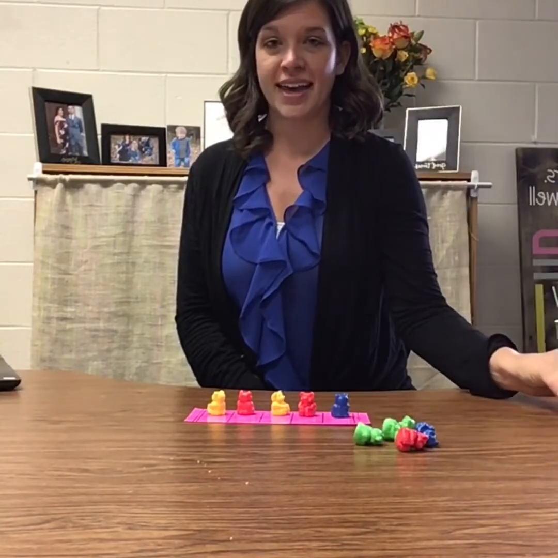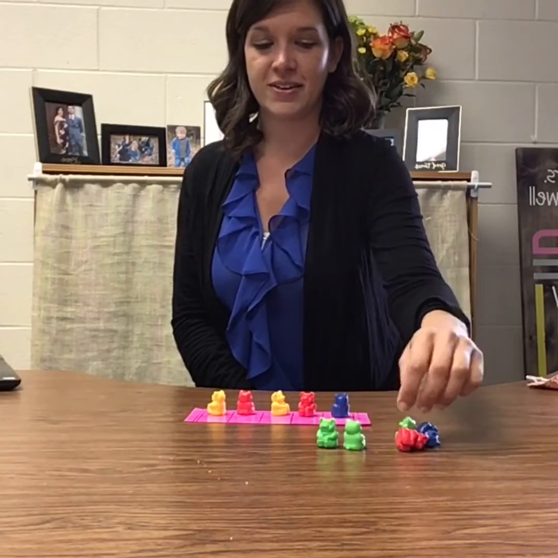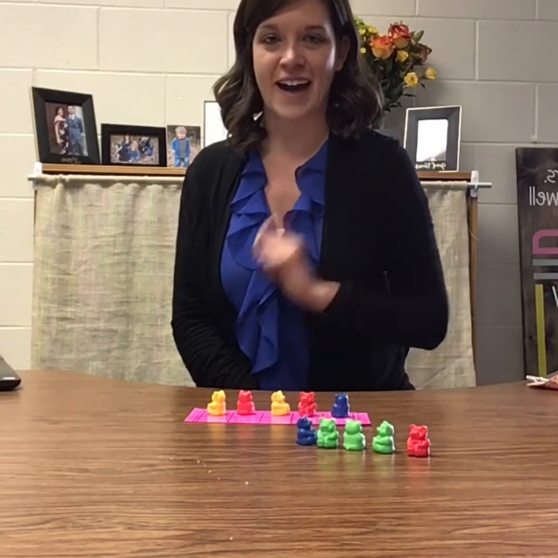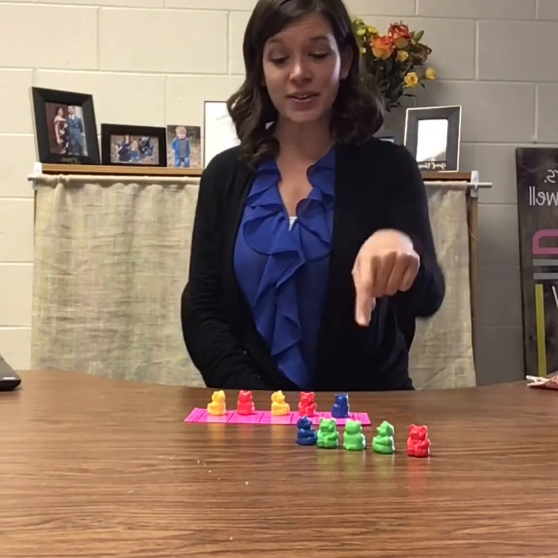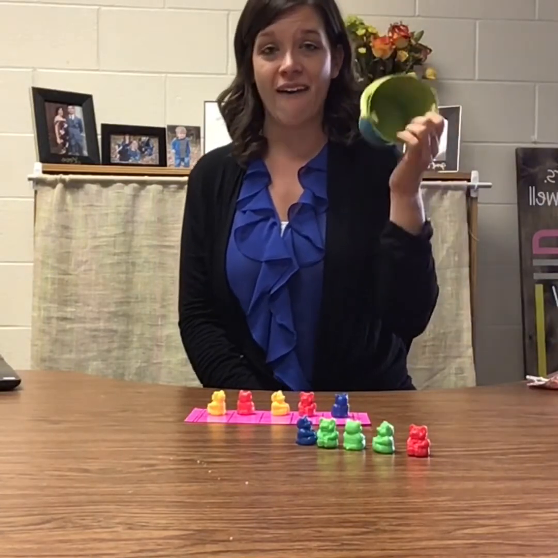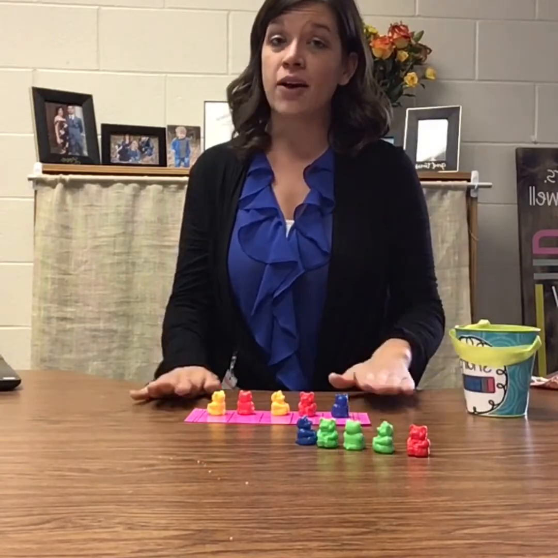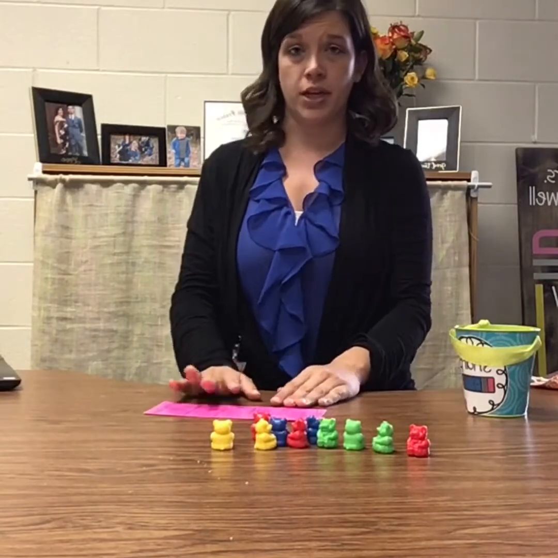I open up my cave and I have 1, 2, 3, 4, and 5. I was correct. I used my tools and my strategies to help me figure out how many bears were sleeping in my cave. Now, I'm going to pretend like I'm playing this with a partner.